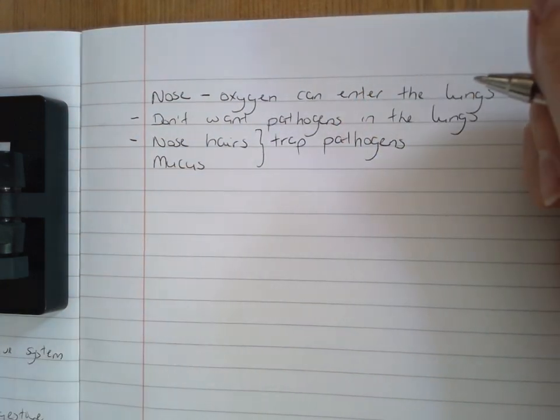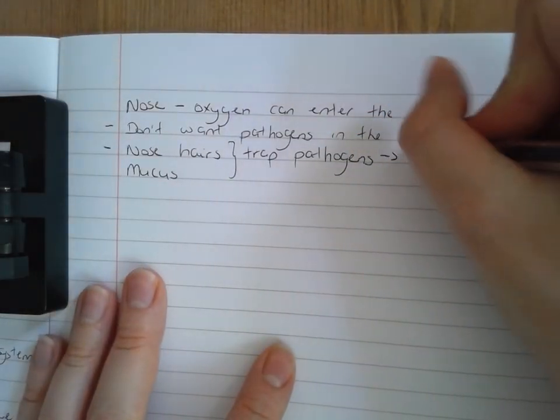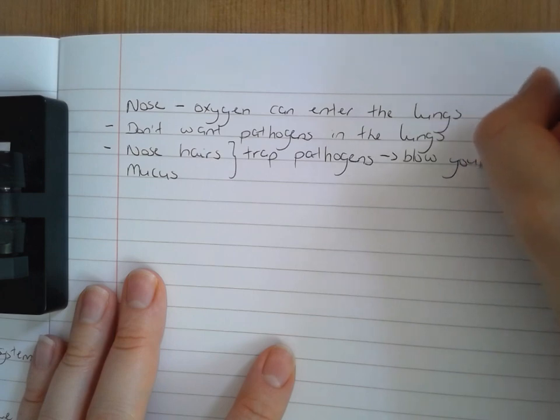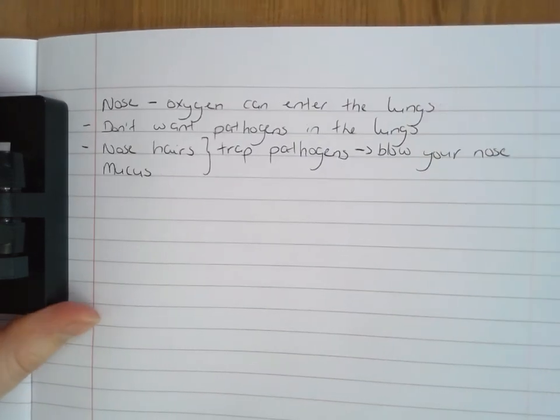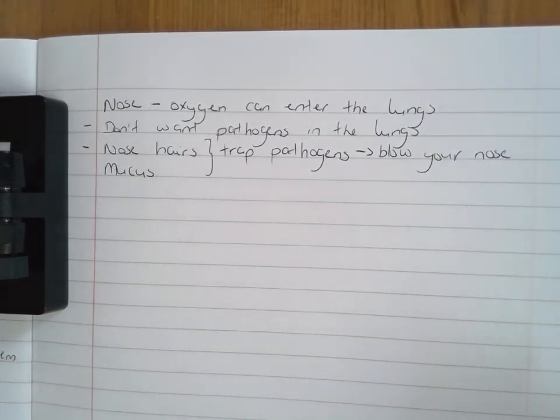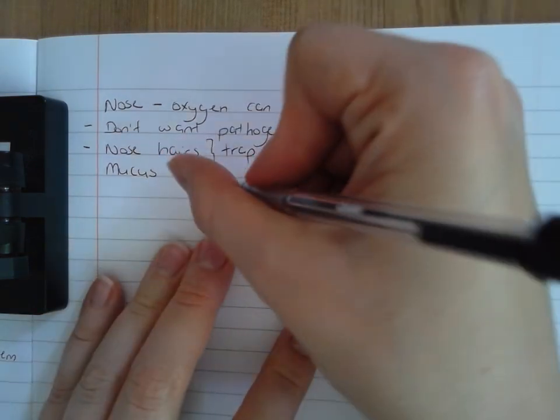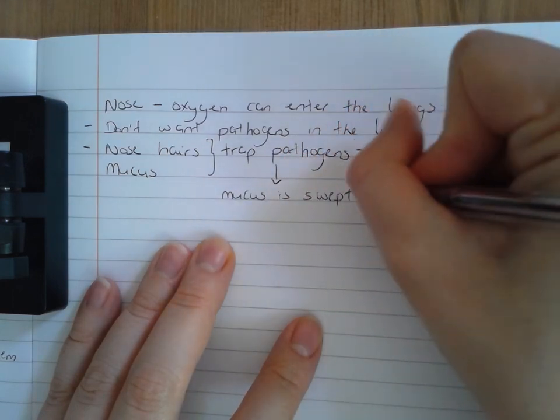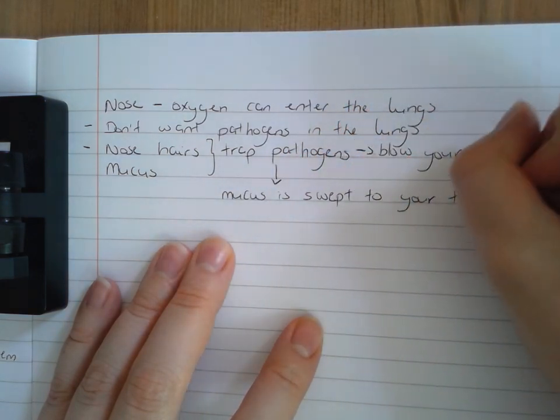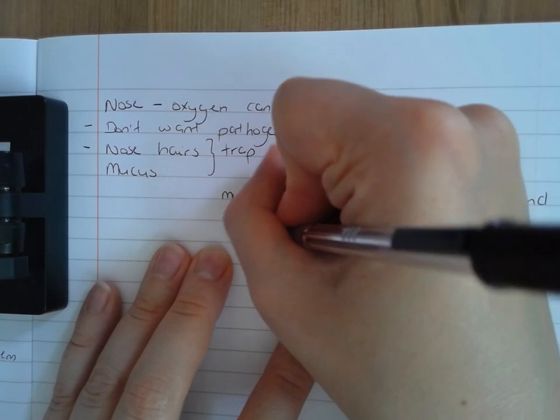Okay, and once the pathogens are trapped there in your nose, two things can happen. You can either blow your nose, and when you blow your nose, that's obviously going to force that mucus, but also the pathogens, outside of your body and into a tissue. That's then why it's important that you bin your tissues, because then you're binning the pathogens as well. So you can blow your nose, or the mucus is swept to your throat and into your digestive system.